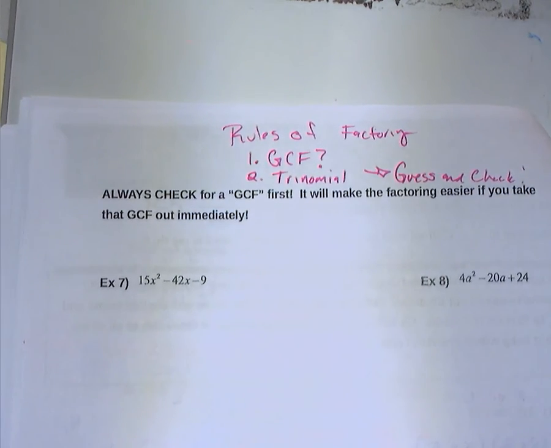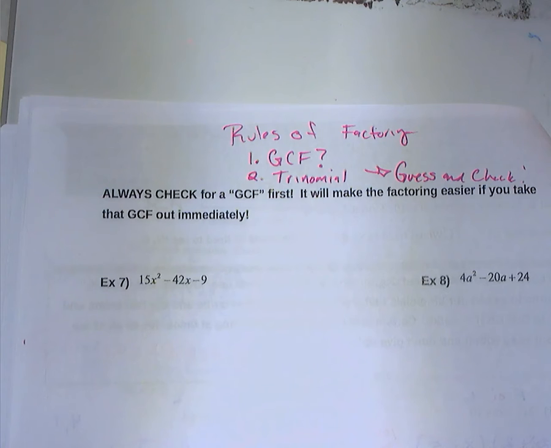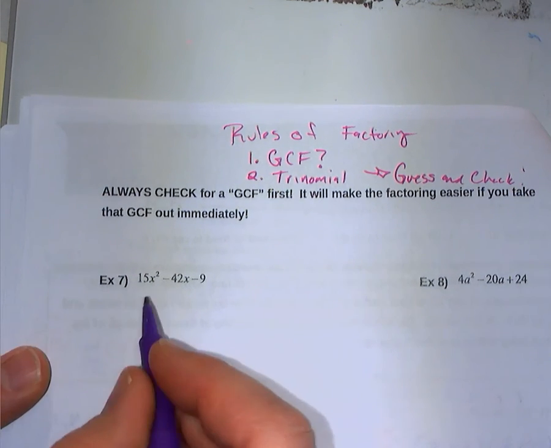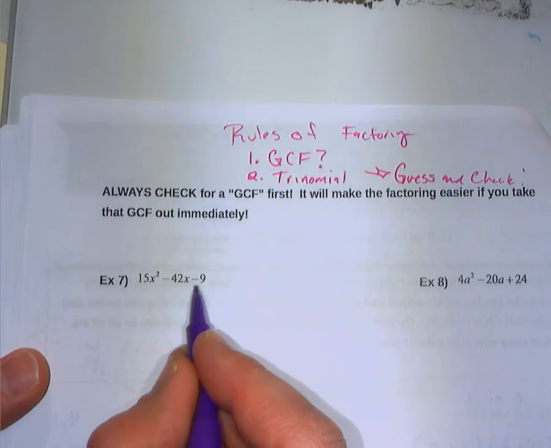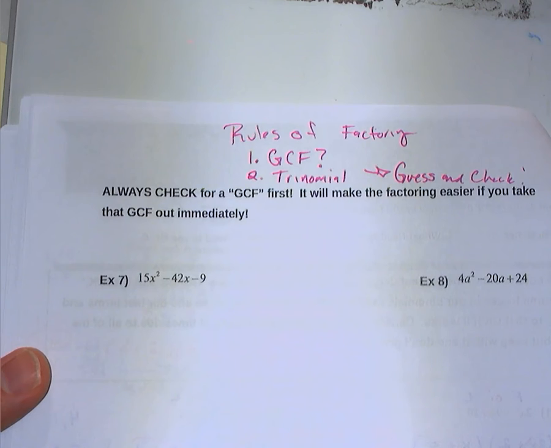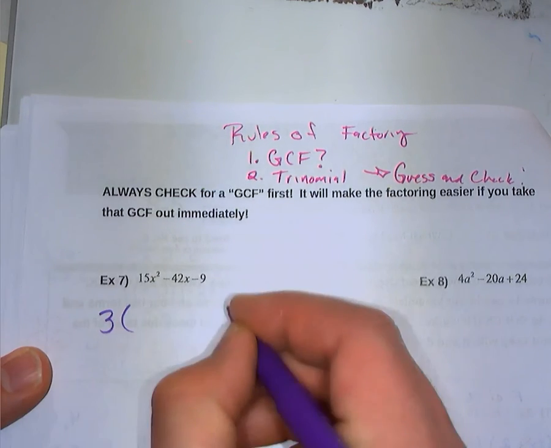So first rule is look for a GCF. Second rule, then we try a little guess and check. So as I take a look, the first thing I look at, is there a GCF here? When you guys take a look here, do you see a GCF? Are they all divisible by the same number? Lauren's shaking her head, yes. What are these all divisible by? 3. So I'm going to go ahead and take out a 3.